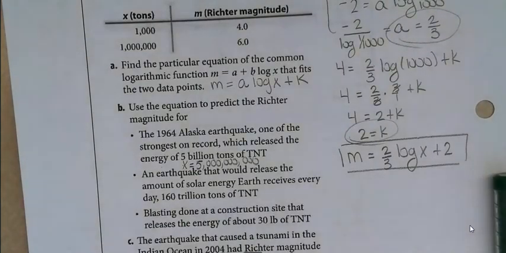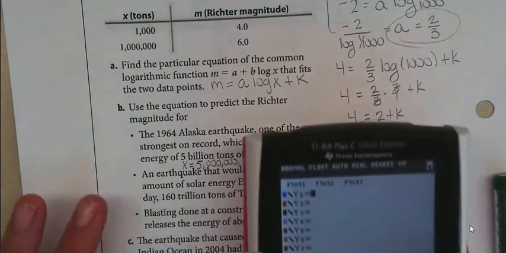So having your graphing calculator, or any calculator at this point, would be helpful. Actually, maybe I'll put this into y equals and then I can use my table.